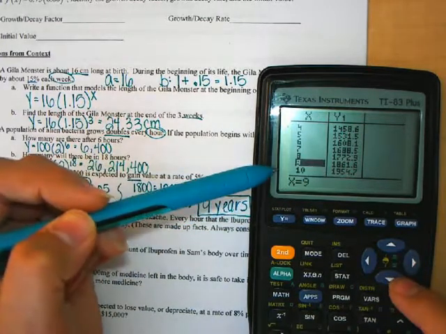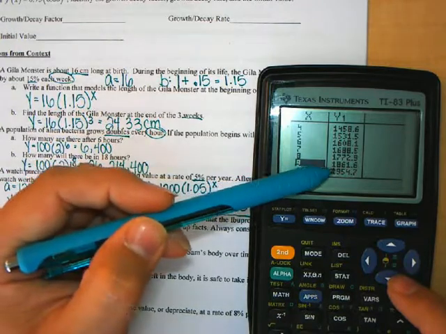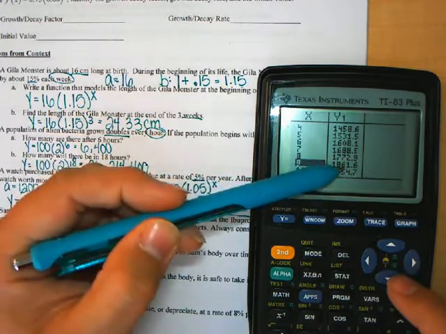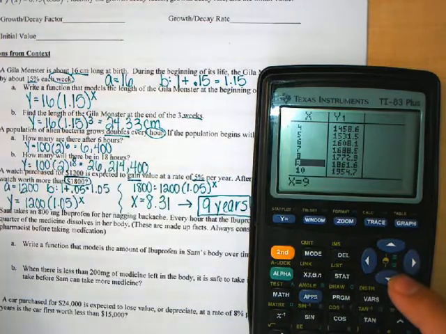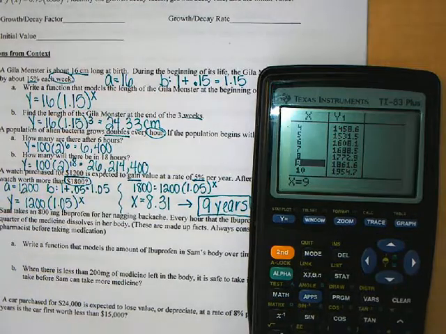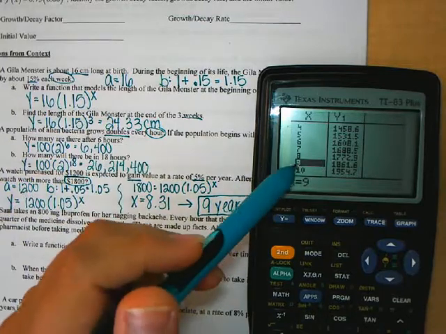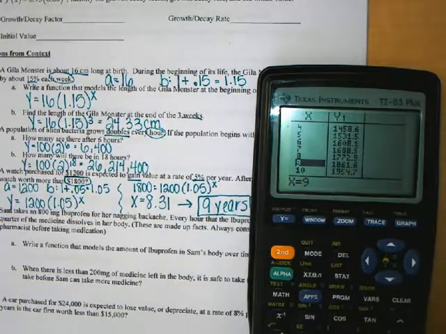So when we get to 9, notice it's at 1861. At 8, it was still at 1700. So this is another way you could do it. This probably seems a little bit easier. The issue here is just that if it's a big number, you're going to be scrolling for a while to find it. But either way works. You'll have both calculators on your test, so whichever one you're more comfortable with.